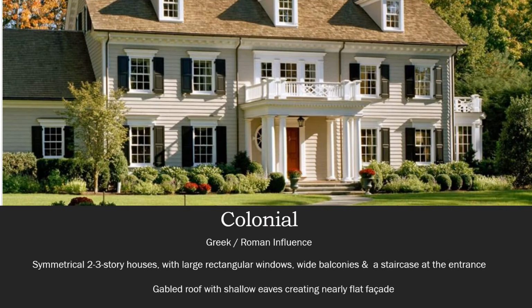Colonial, which is a very typically American style, even going into the plantation style. There's a lot of Greek and Roman influence on these homes. They're typically symmetrical with two to three stories, so very grand homes with large rectangular windows, wide balconies, and typically a staircase right as you enter in. So a grand foyer with a large staircase. And it typically has a gabled roof with shallow eaves, creating a nearly flat facade.